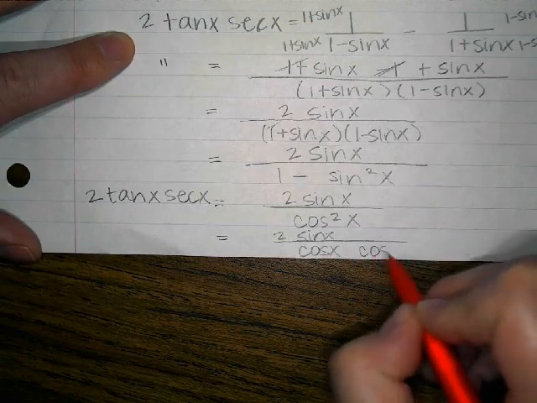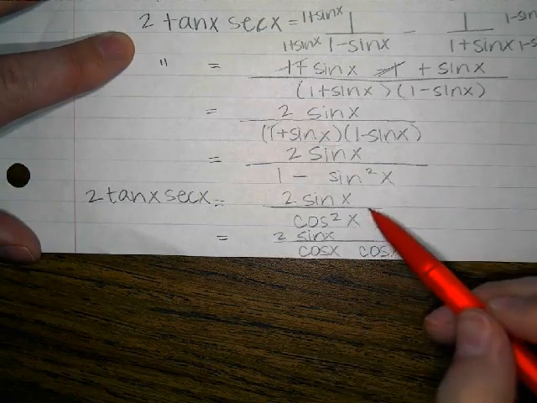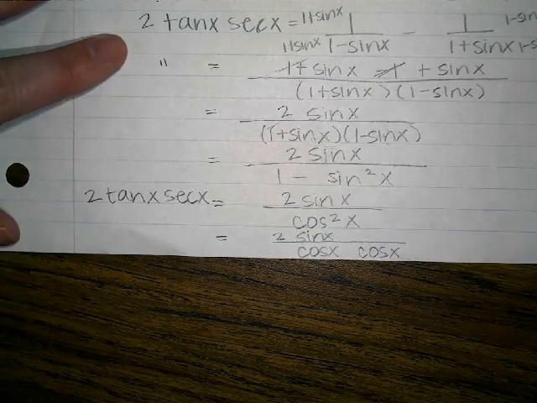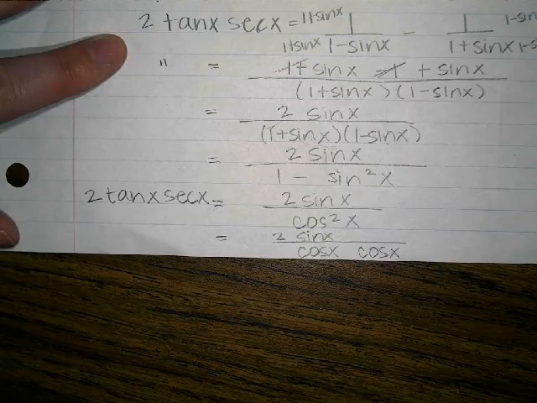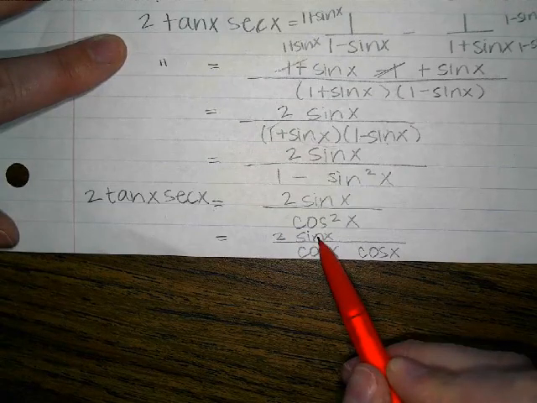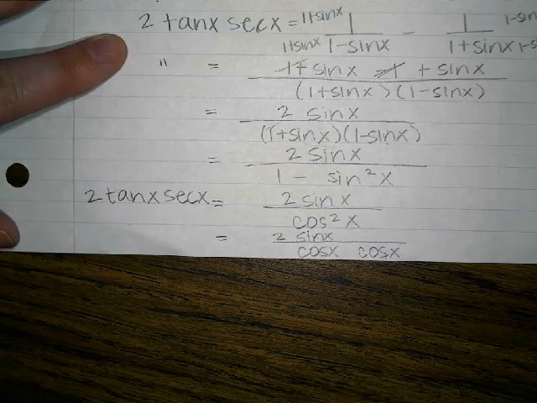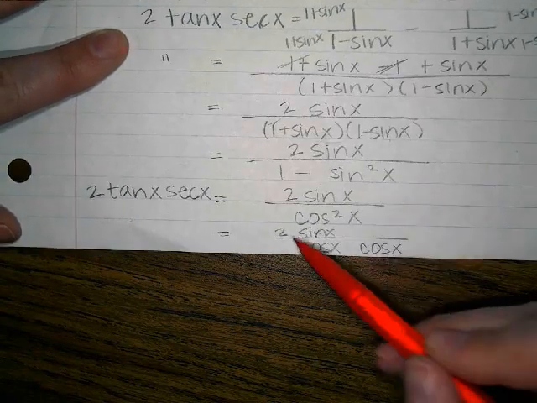So 2 sine x on the top, cos squared on the bottom. Do you see how it matches the answer perfectly? So this is 2. What is this? Tan. What is this? Secant. 1 over cos is secant. See how it matches?